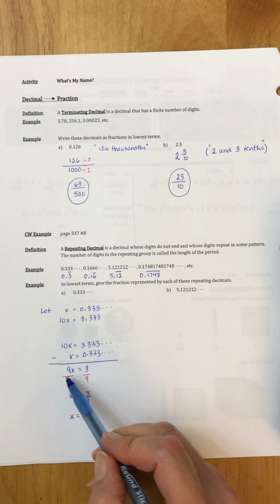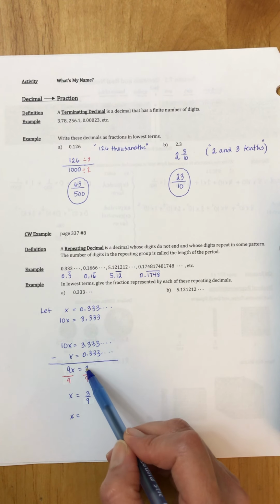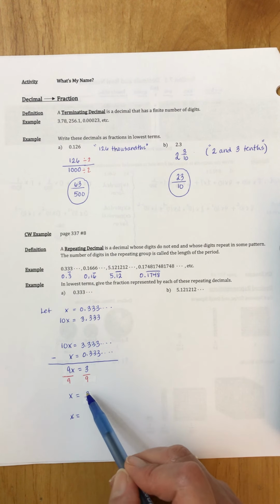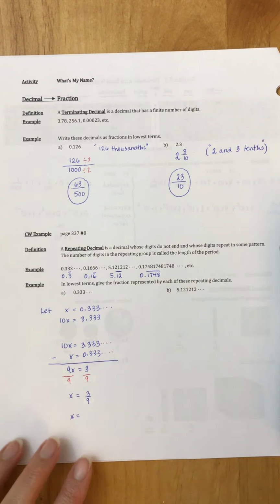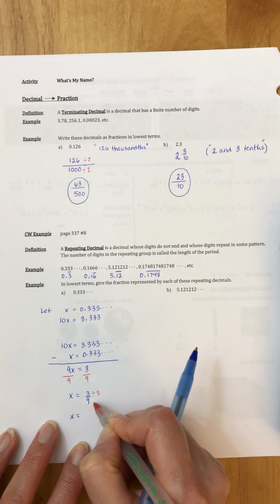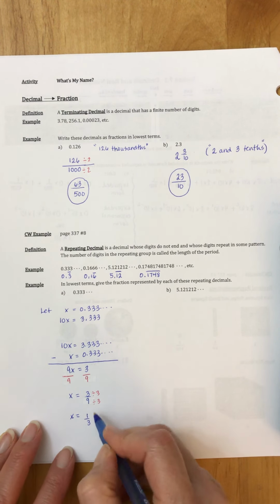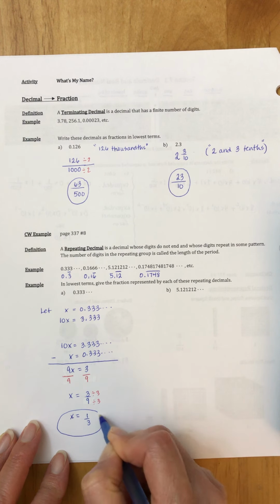Okay, so what do we end up with? Let's go backwards. 9x equals 3. We divided both sides by 9. So then x is equal to 3 over 9, which simplifies, if we divide by 3, to 1/3. And that's what I promised you it would be.